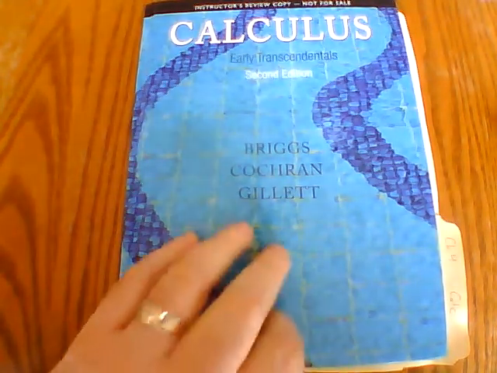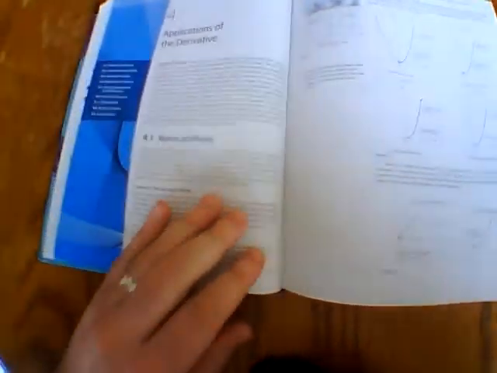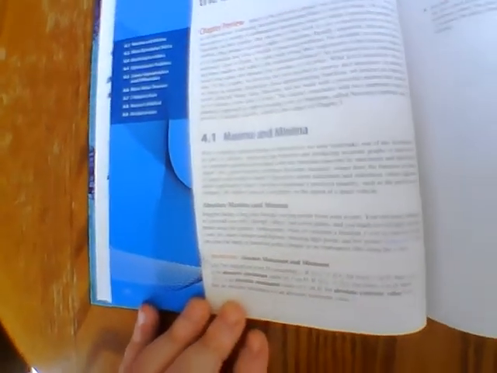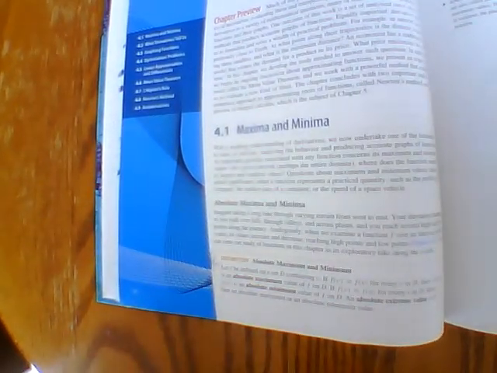Okay, so we're going to start our calculus class. We're looking at chapter 4, section 4.1, the minimum and maximum values. As we start looking through the section, we see that we start off by discussing our absolute maximum and minimum.